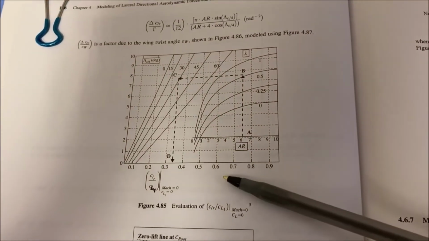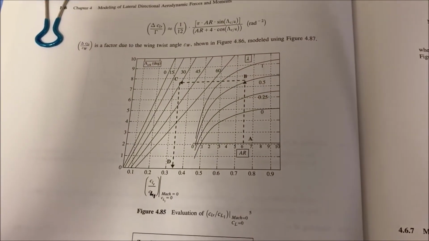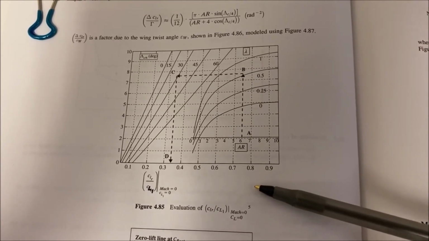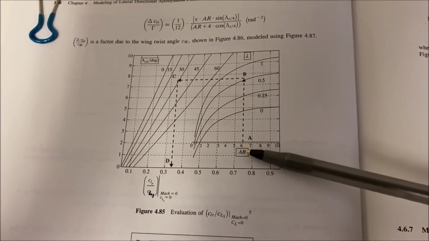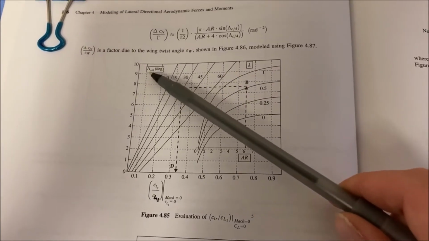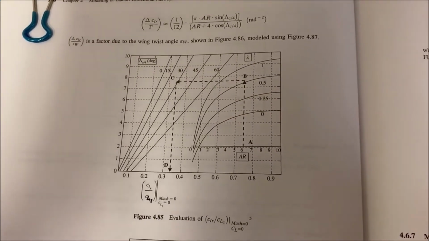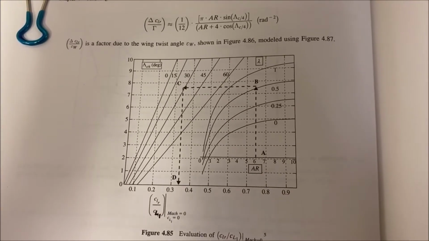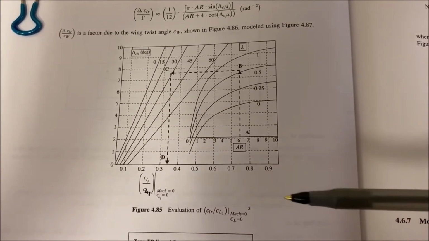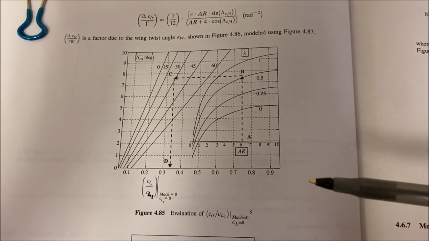So here we are. Ignore the mistake in the textbook, but essentially what we do is we find the aspect ratio, the taper ratio, and the sweep angle of the wing at a quarter chord, and then we read around the chart in a circular fashion.